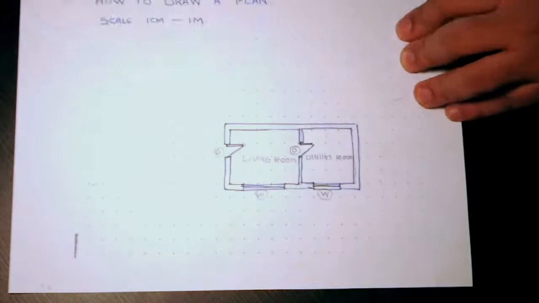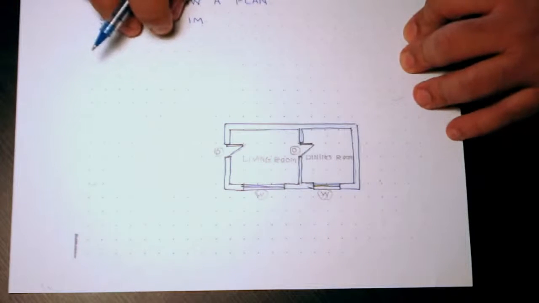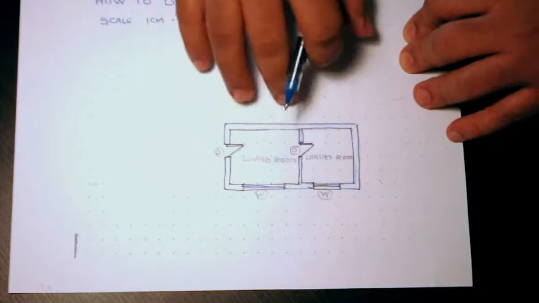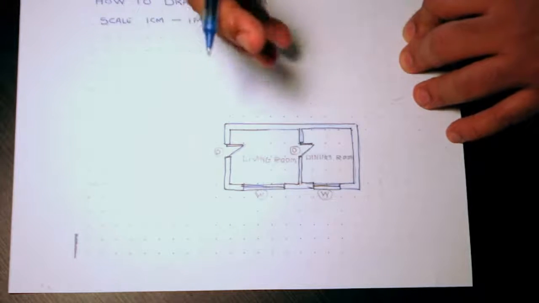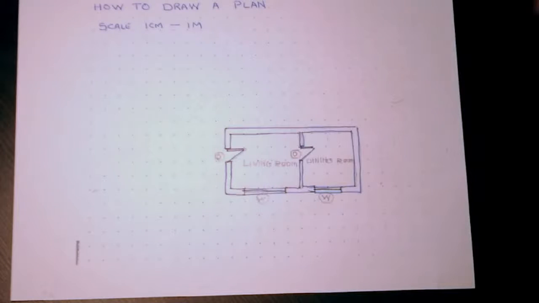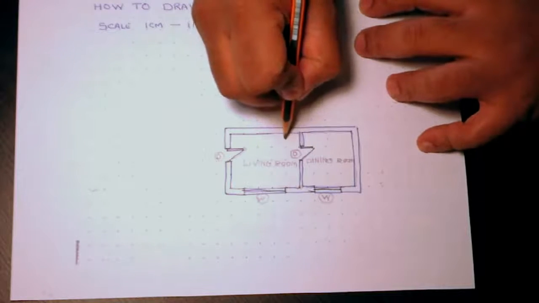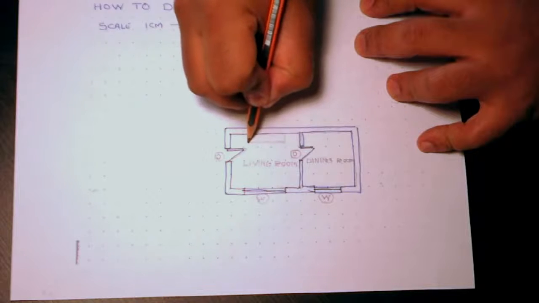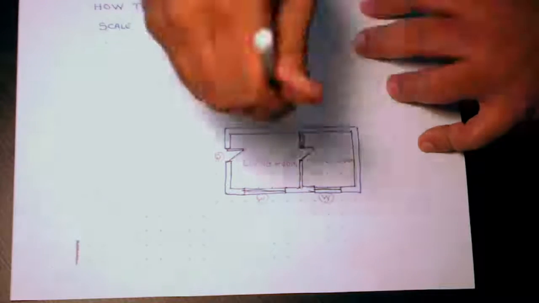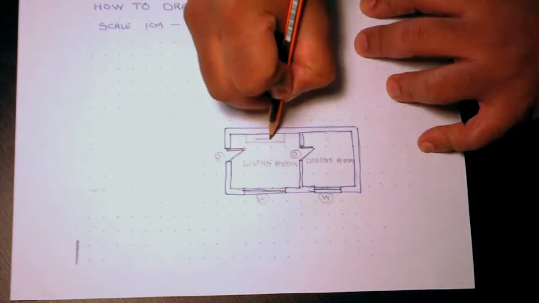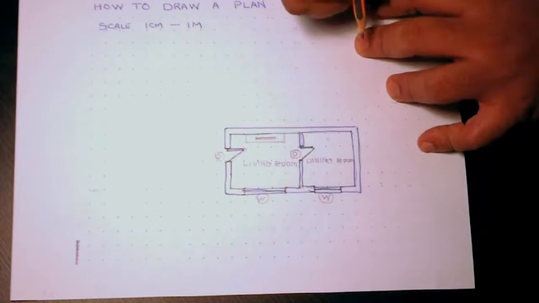Right, so that completes the plan. I'd like to show you how to draw some furniture within these spaces. And that also reflects what kind of spaces they are. So in the living room, you would find, let's say, a TV stand. So I'm going to show a TV stand in plan view, which is the top view. And that's going to be in a rectangle with the TV in here in top view.